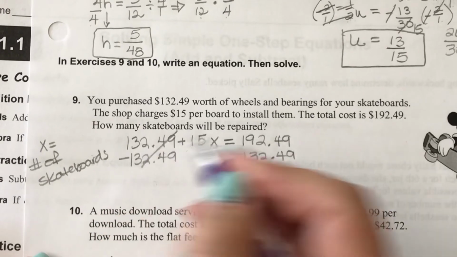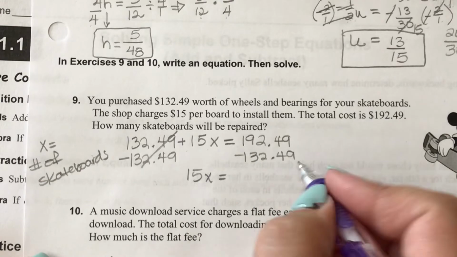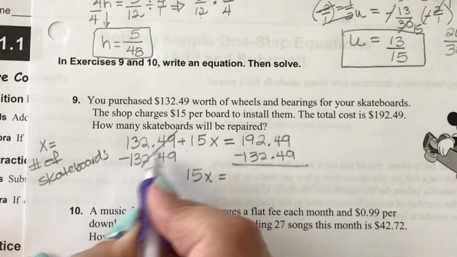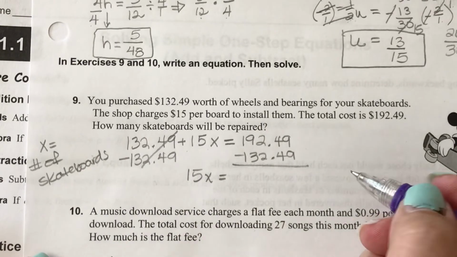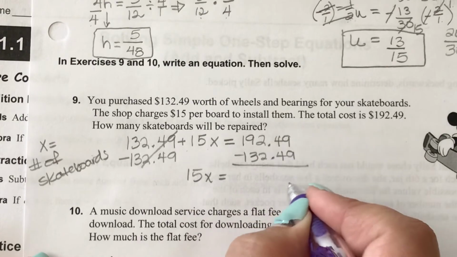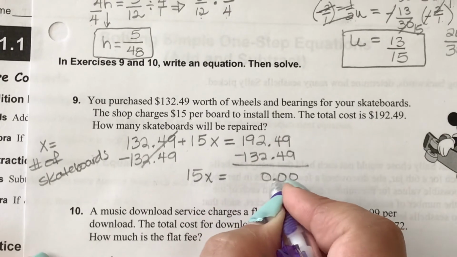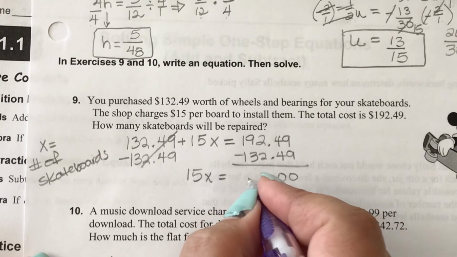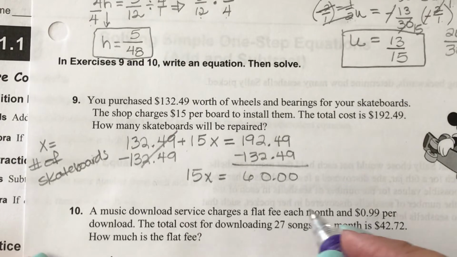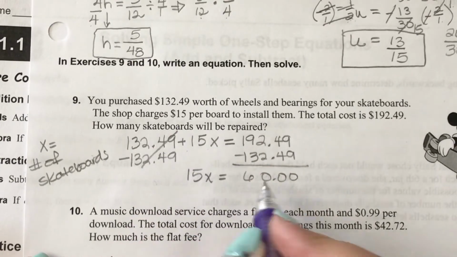So I'm going to subtract that, okay? I want to find out how much was just for the labor. So when we subtract that on both sides, again, we're starting with the addition or subtraction and eliminating that first, okay? That leaves us with 15x equals, well, let's find out. 9 minus 9 is 0, 4 minus 4 is 0, 2 minus 2 is 0, 9 minus 3 is 6, and 1 minus 1 is 0. So basically 60, okay? So there was a difference of $60 here. That must have been what they charged you for fixing the boards.